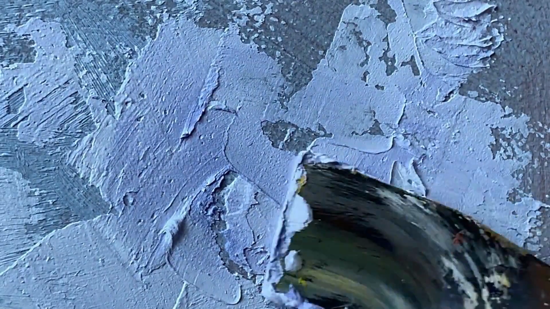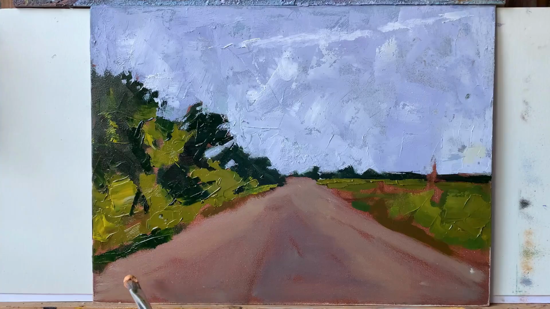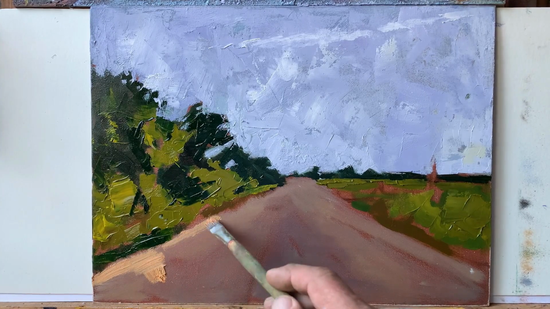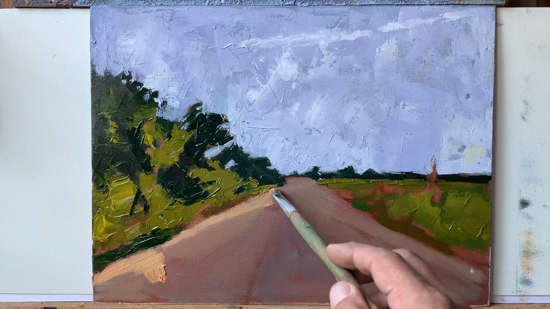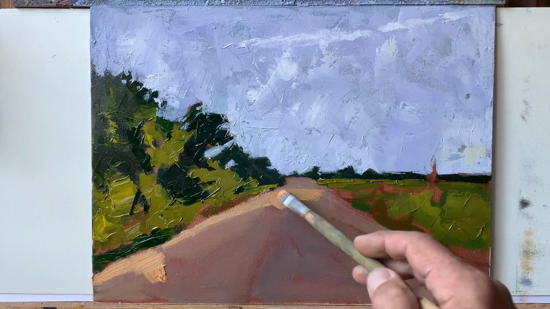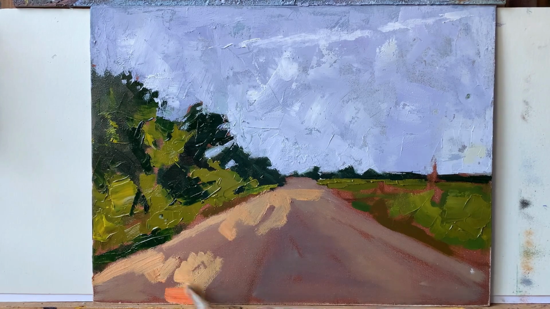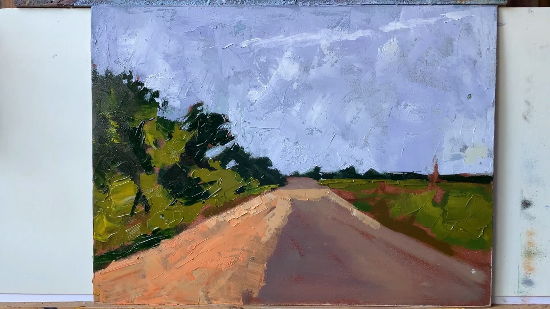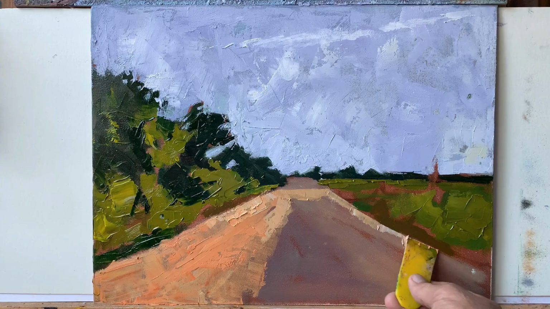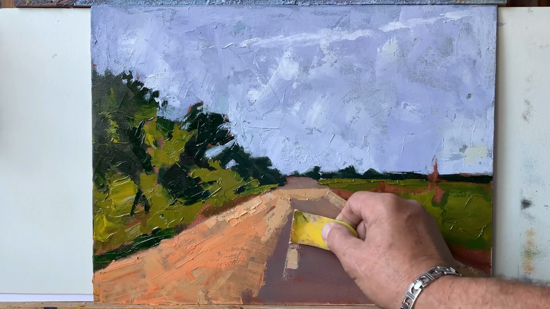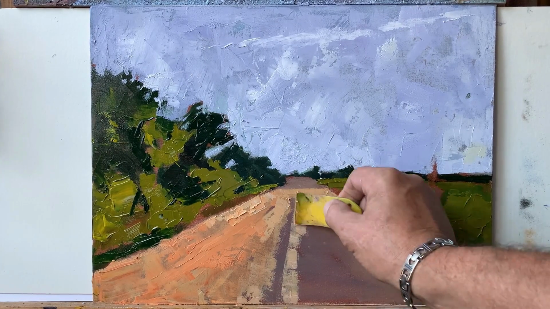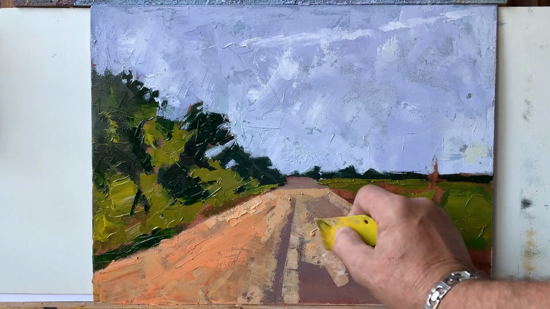Oils give you this ability to work a little like impasto. Back to the roads, I'll be changing from brushes to spatulas and squeegees. And like you see, the sky is a little bit blurry, but it's just about to form the clouds. I love to work with spatulas and squeegees.